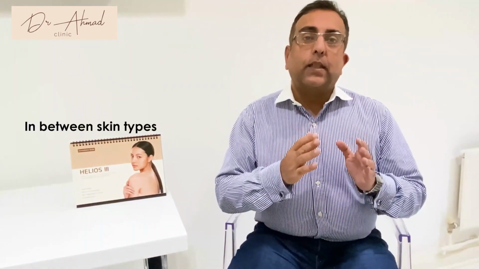In between we have skin types 2, 3, 4 and 5, and this is where the doctors will use their skills to decide and assess which treatment is suitable for yourselves.